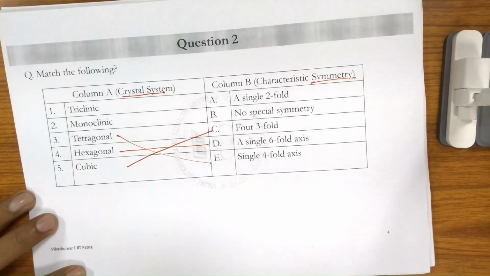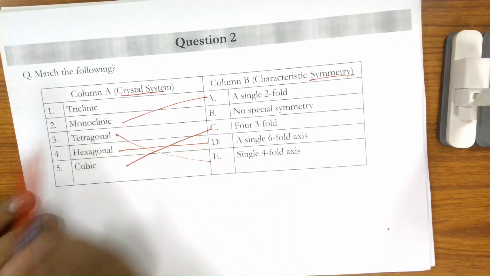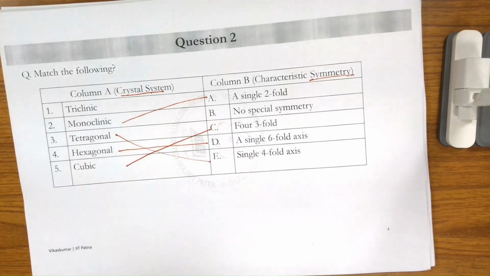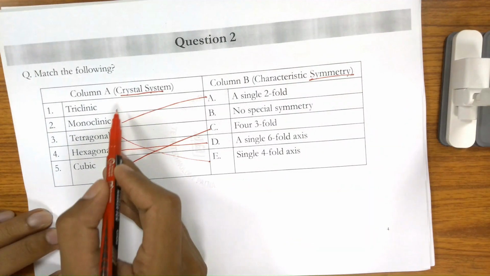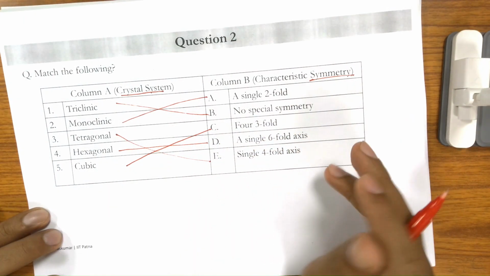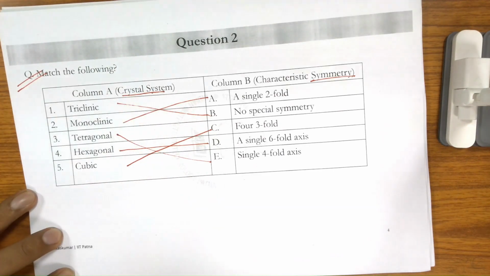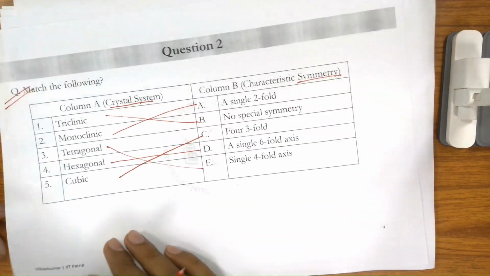Monoclinic. What does monoclinic have? It has the single 2-fold. And triclinic, it doesn't have any symmetry, no spatial symmetry we can see. A trivial symmetry, it will always have, that is 1-fold, which is again considered as no spatial symmetry. So with that, we have solved this question. Let's move ahead to the next question, question number 3.